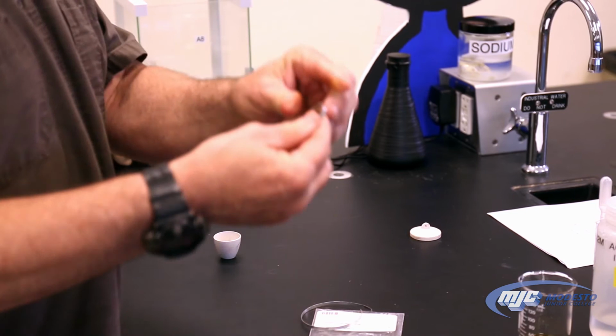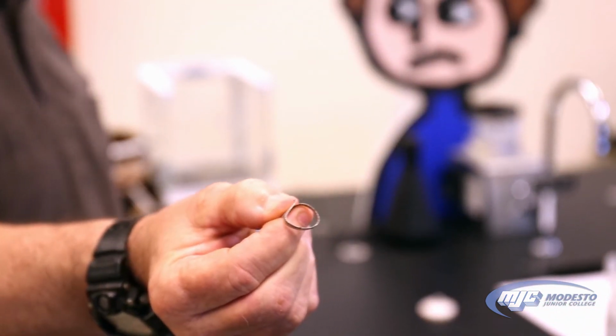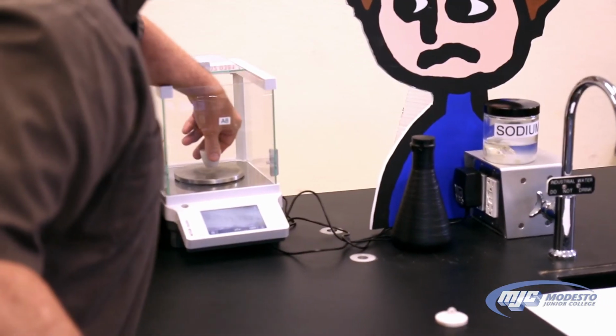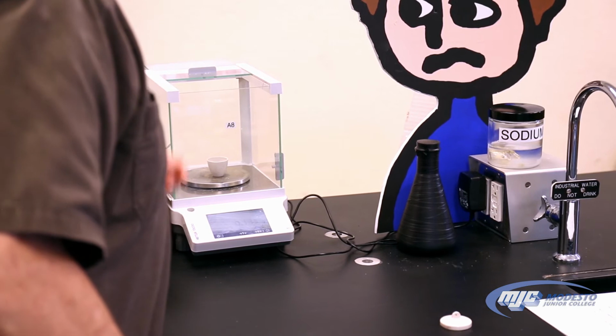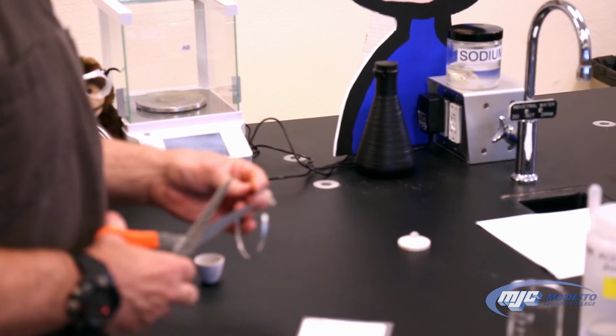I'm going to curl it up so that it'll fit inside of the crucible. And that's about half of what we need, so I'm going to add about that much again.